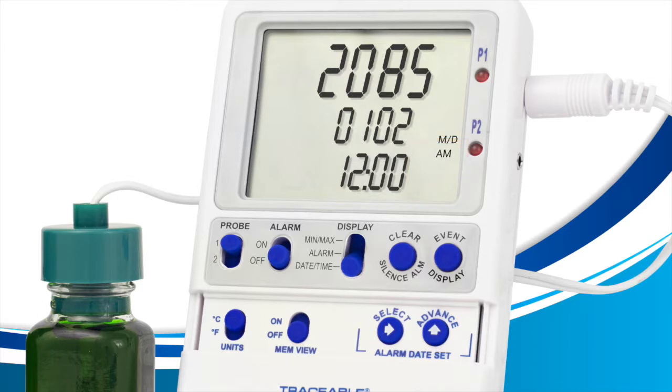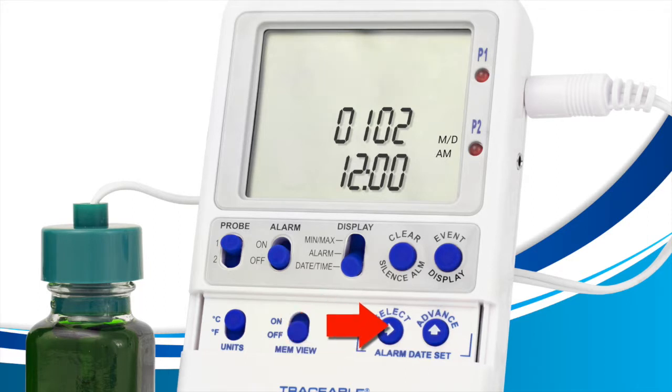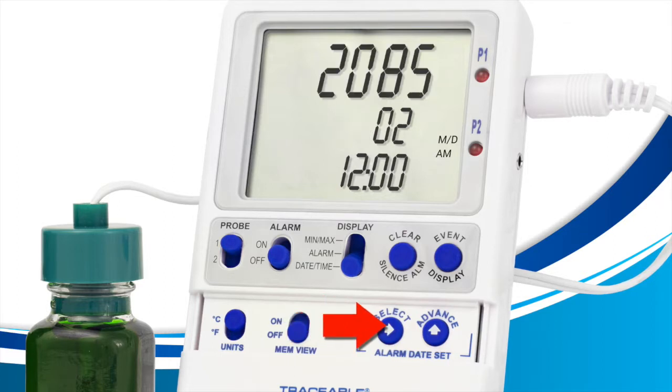To see this visually, let's practice using the Select button now. Grab your device and let's do this together. Start by pressing the Select button on your device. As you can see, the year begins to flash on the top row. This indicates that the year is currently selected. Press Select again, and the flashing area will move to the first field on the middle row.